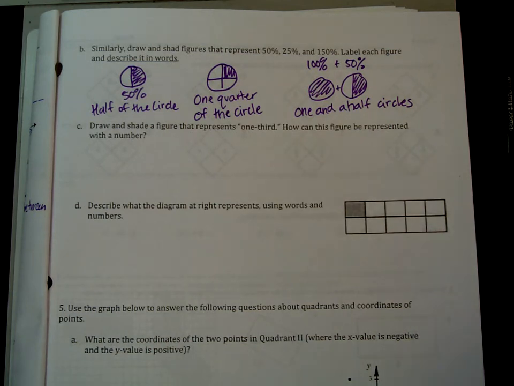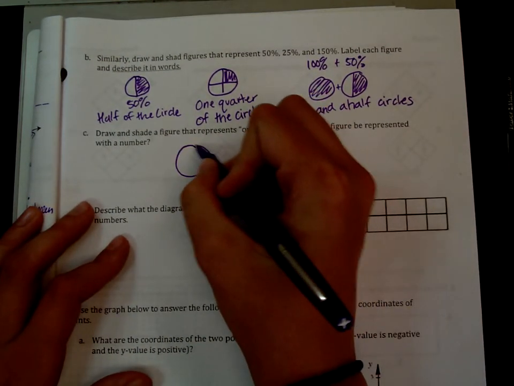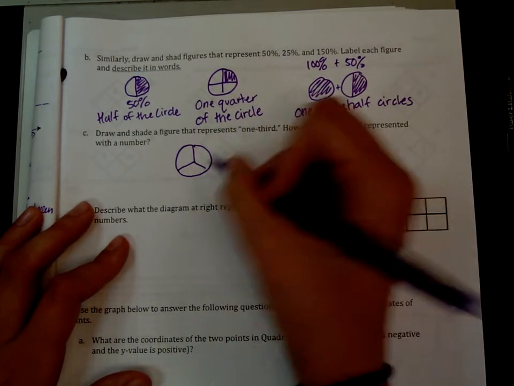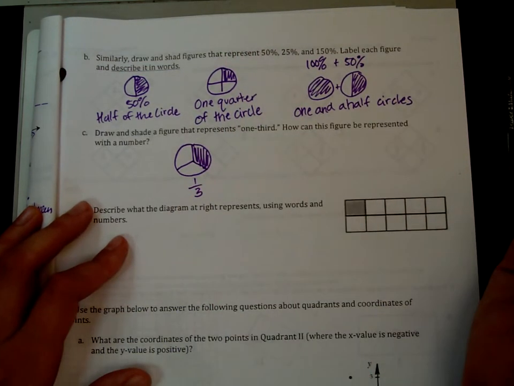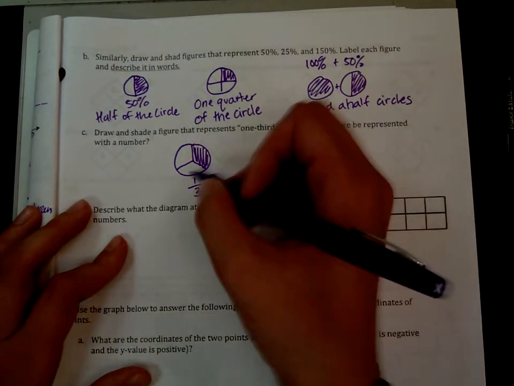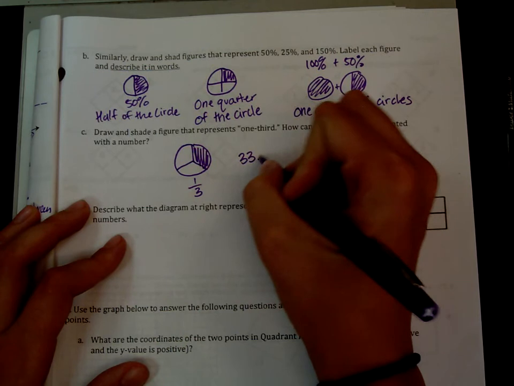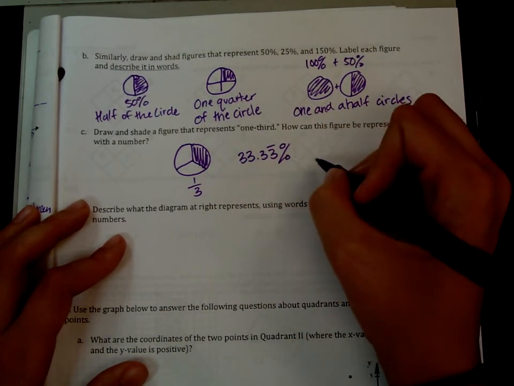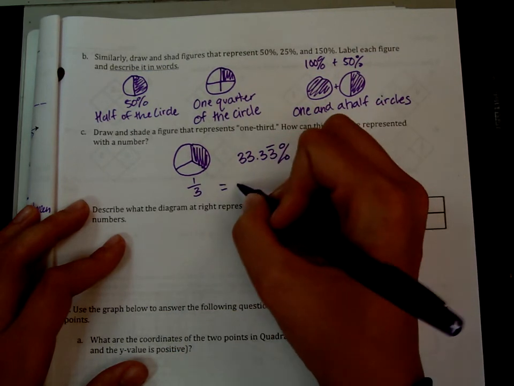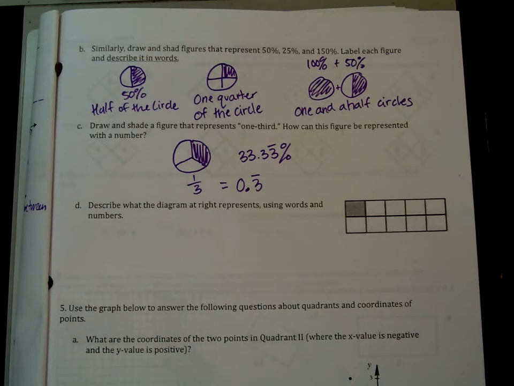Draw and shade a figure that represents 1/3. How can this figure be represented with a number? So if I have a circle and I divide it into 3s, that's 1/3. So this figure can be represented by 1/3 as a percentage, so 33.33 repeating percent. Or we could just say 1/3 is equal to 0.3 repeating. It keeps going forever. 3, 3, 3, 3, 3.